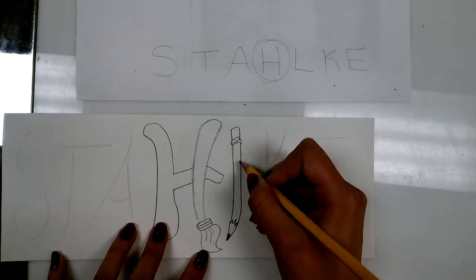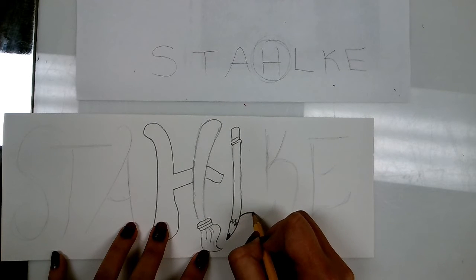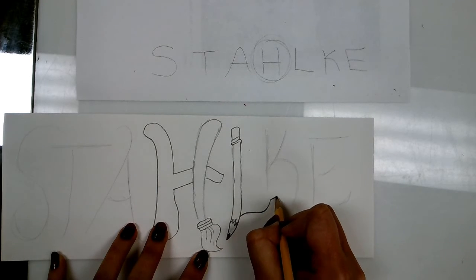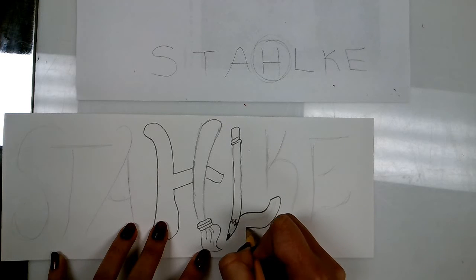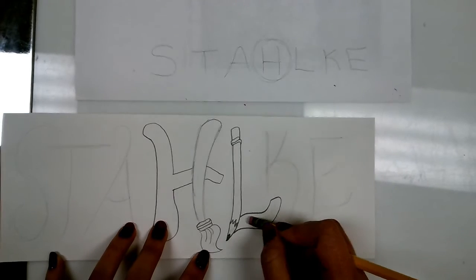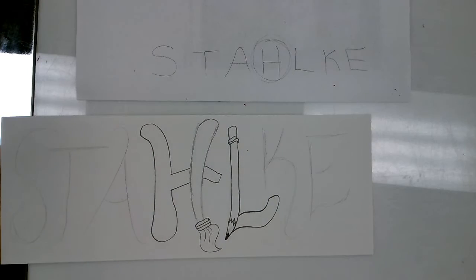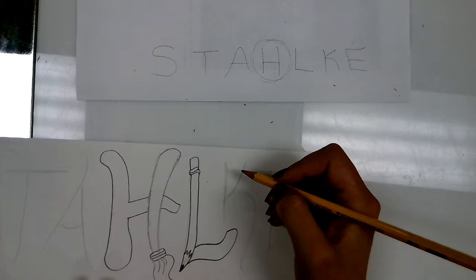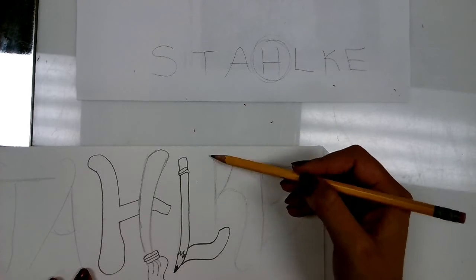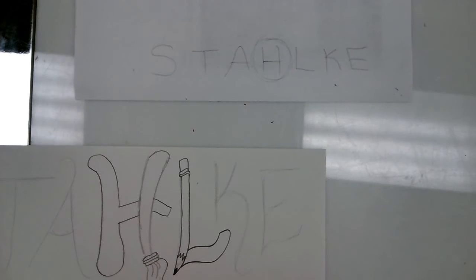Add the eraser up at the top, add the little part where the lead is, and then I already have that part of the L, so now I just have to go in and draw around my original letter to create the rest of it. Now I have my really fun looking L.